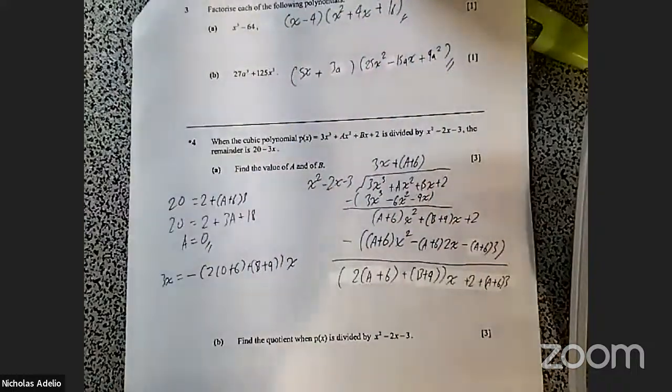Because it's negative 3x, I can flip the minus like that, no problem. It doesn't matter.